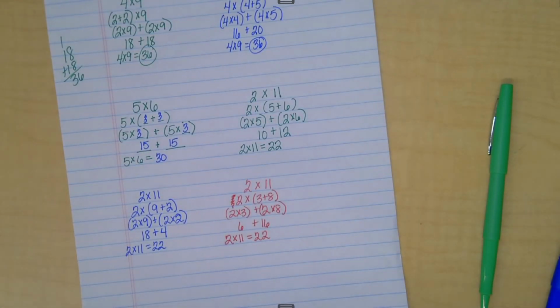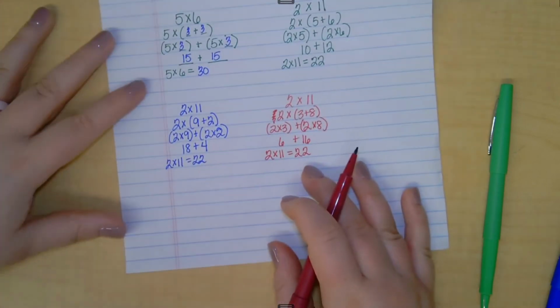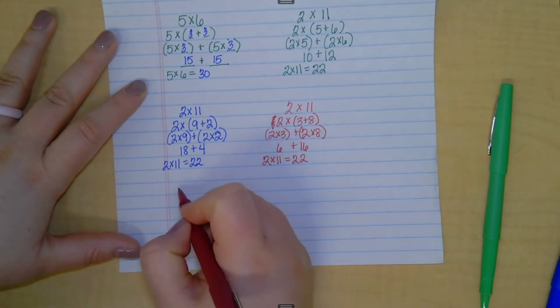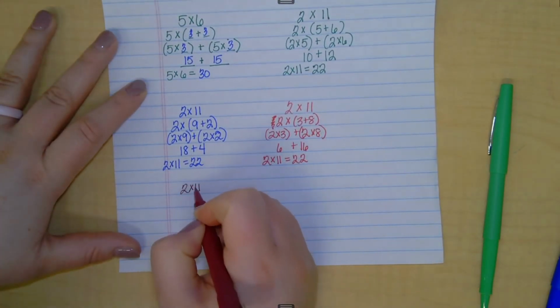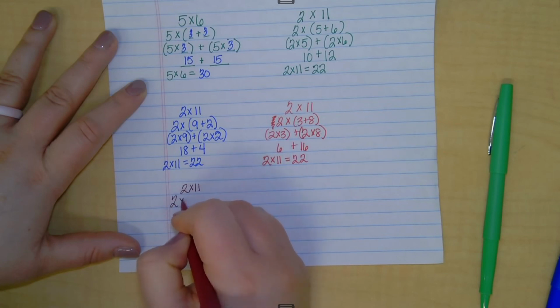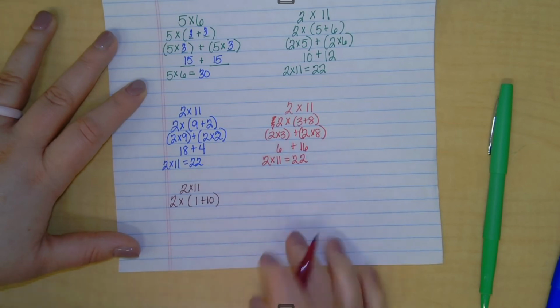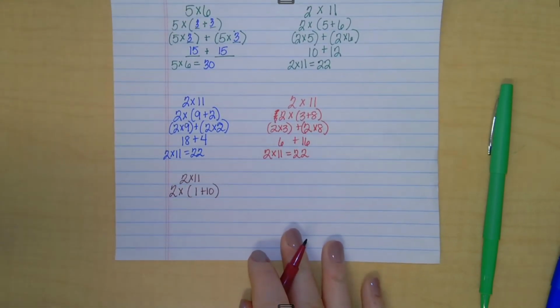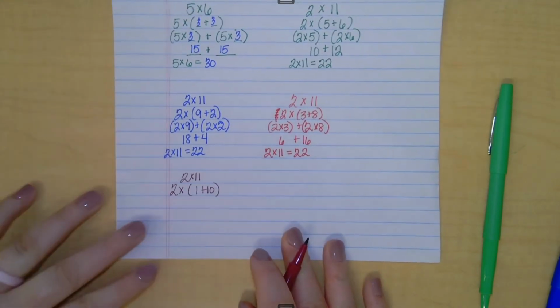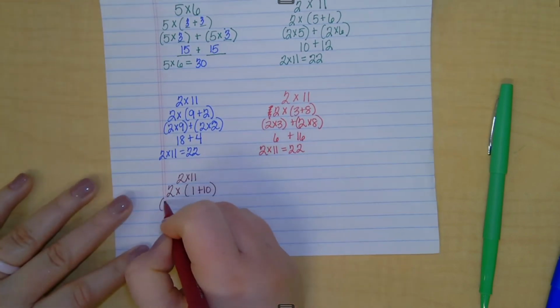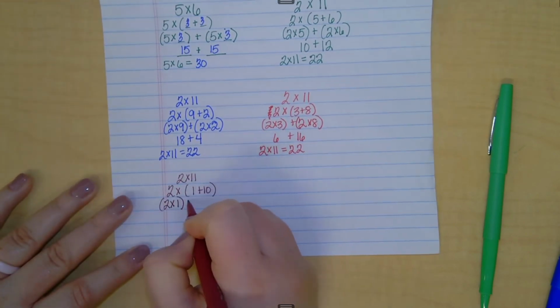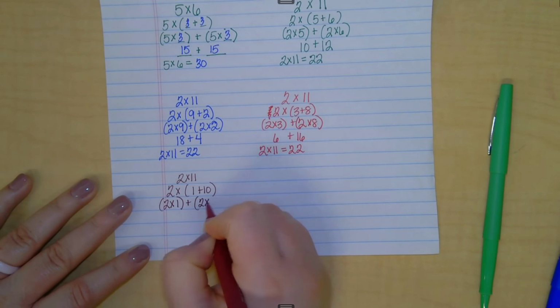Watch this. I wonder if I have any smarty pants in the group that did this one. Did anybody do 1 plus 10 or 10 plus 1? So then you would have only had to solve 2 times 1 plus 2 times 10.